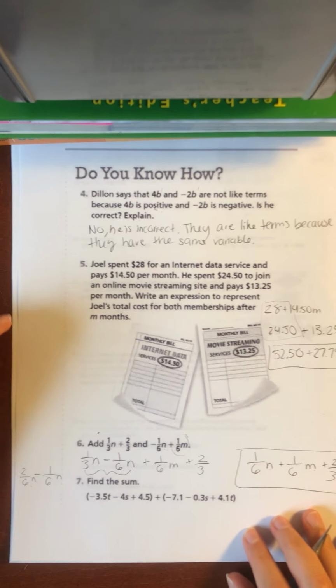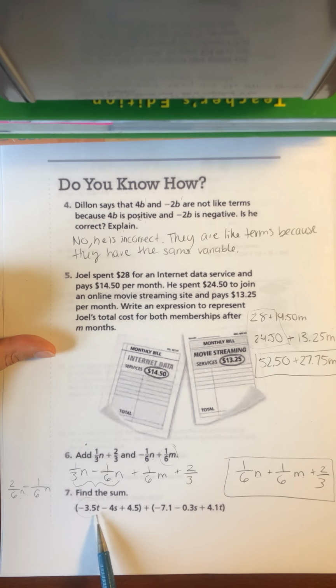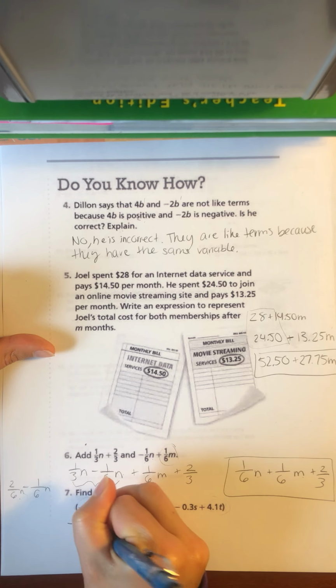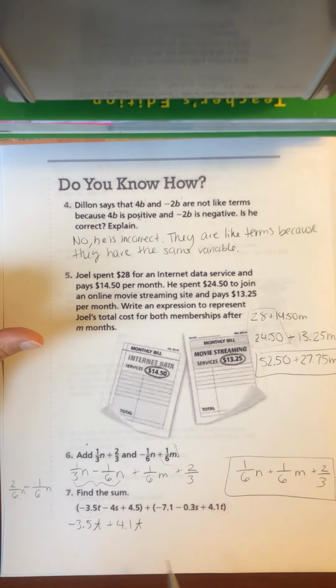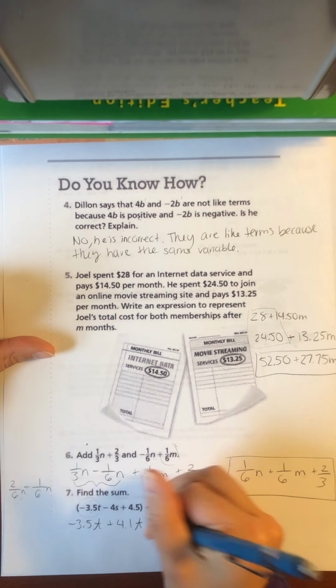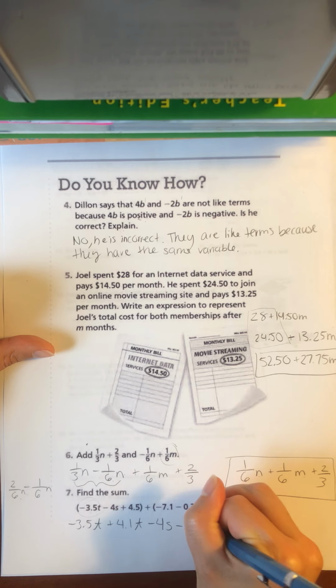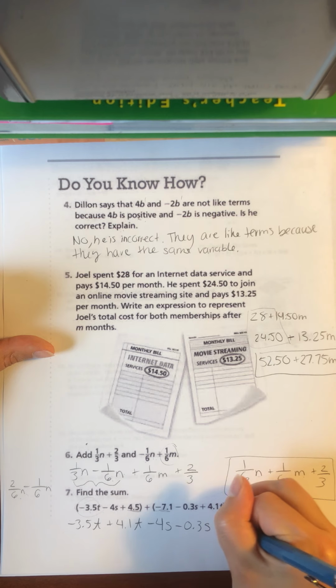Okay, last but not least, find the sum. So we have negative 3.5t and we have a 4.1t over here. So I'm going to group those next to each other. We have negative 4s and we have negative 0.3s, and then we have 4.5 and negative 7.1.